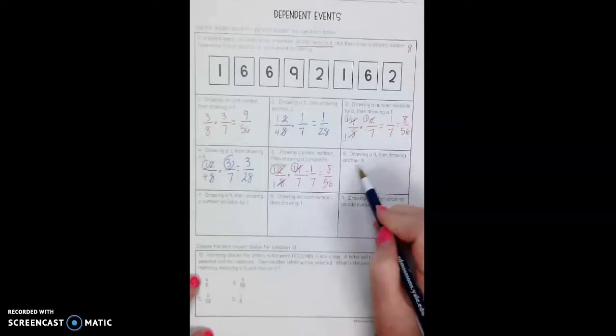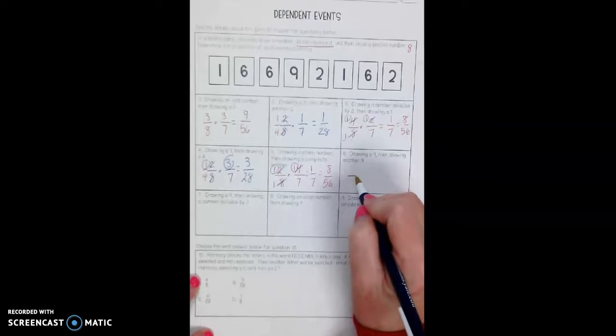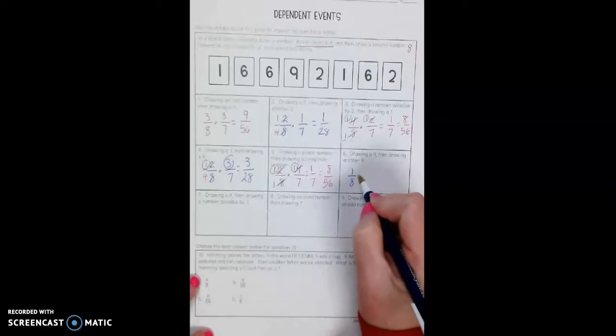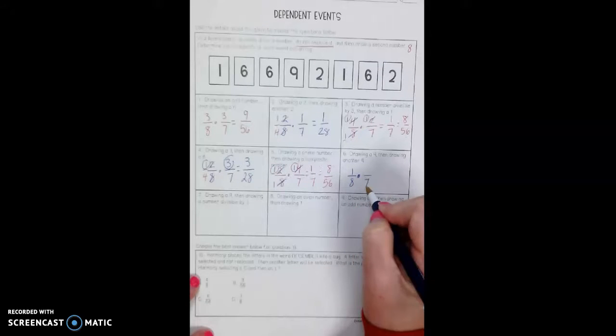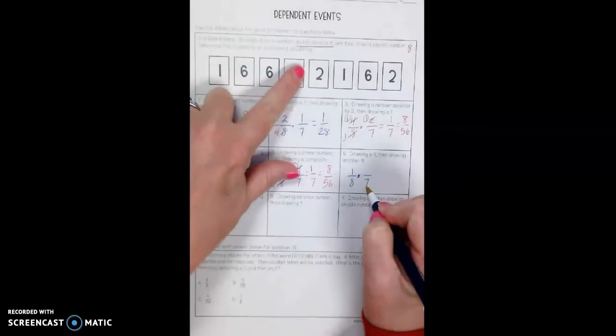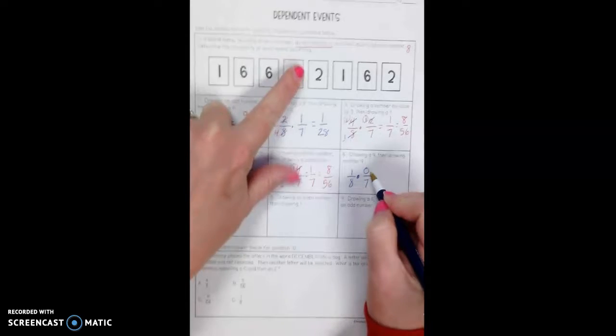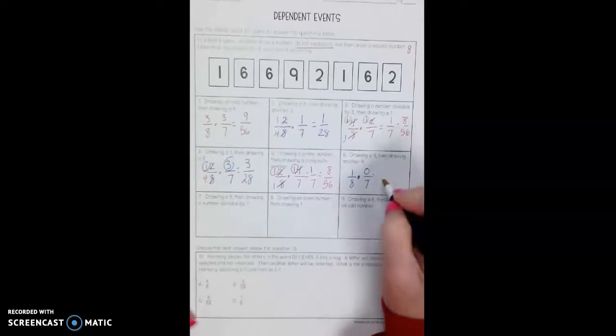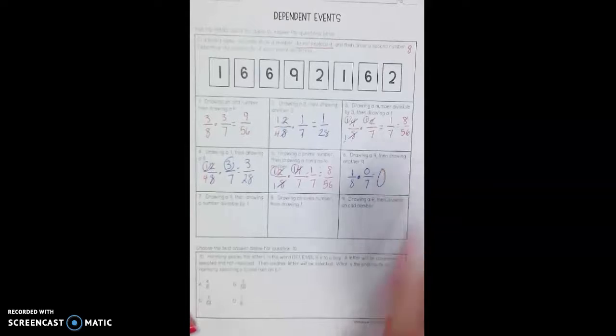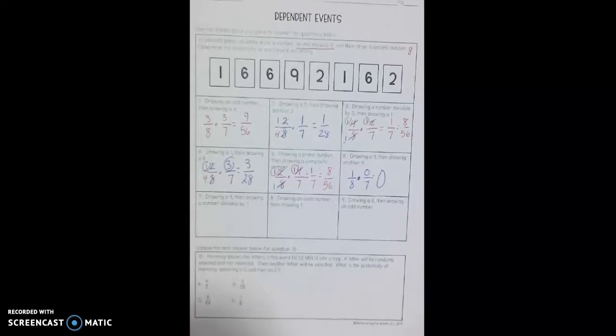Drawing a 9 and then another 9. Well, we have 8 things, 1 9. We have 7 things, but that 9 is gone. So now I don't have any 9s. So that gives me 0, because anytime you multiply by 0, you get 0.